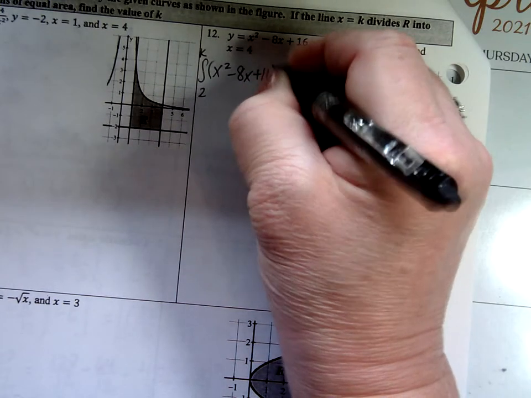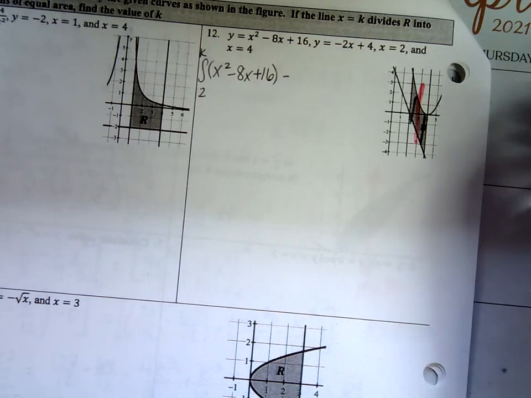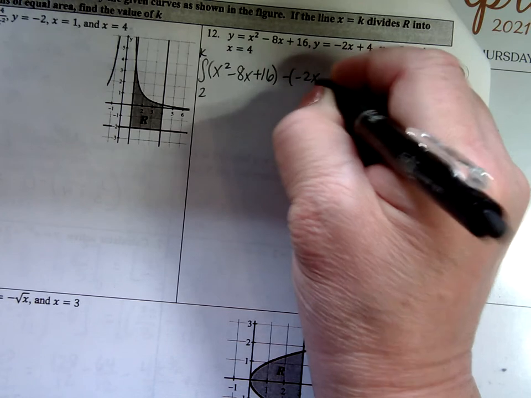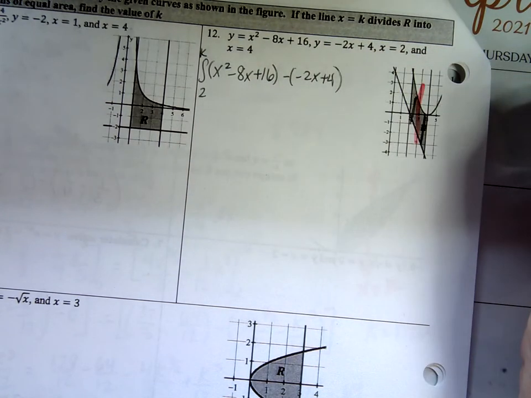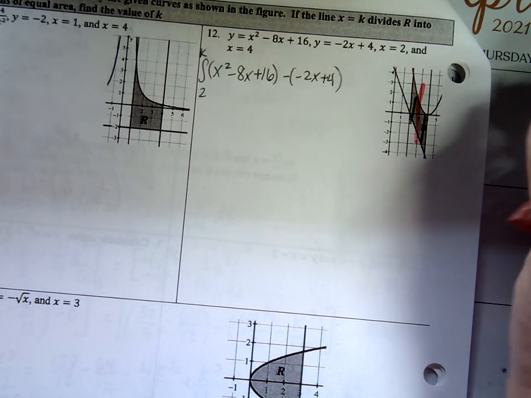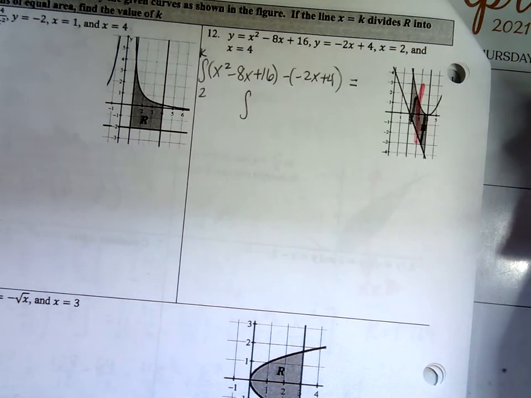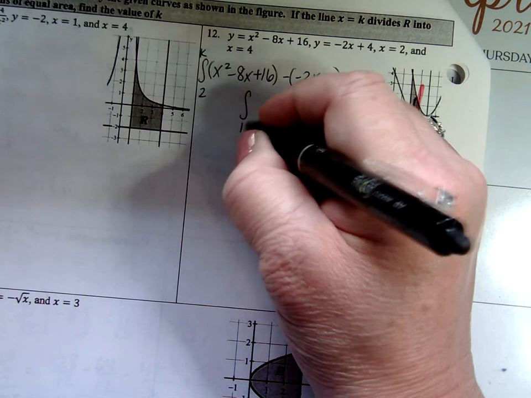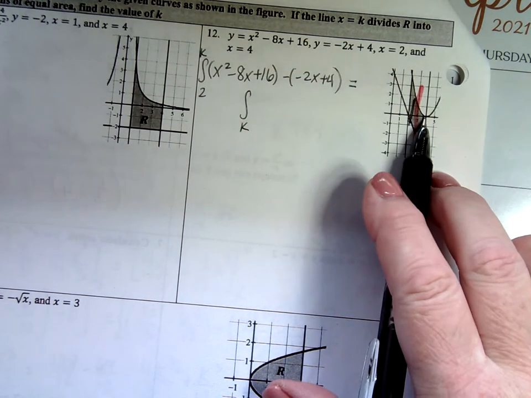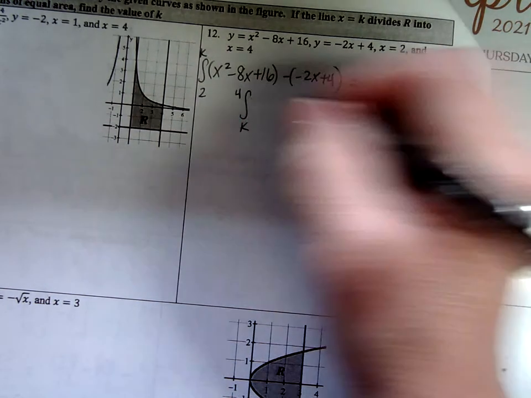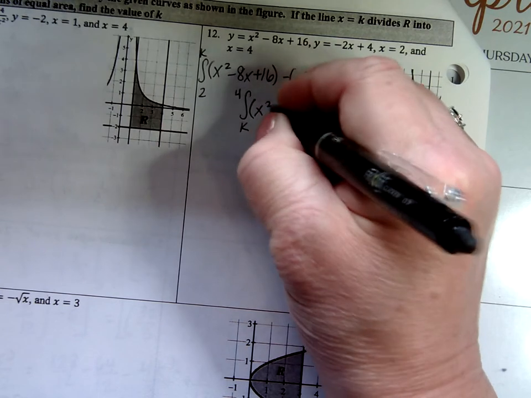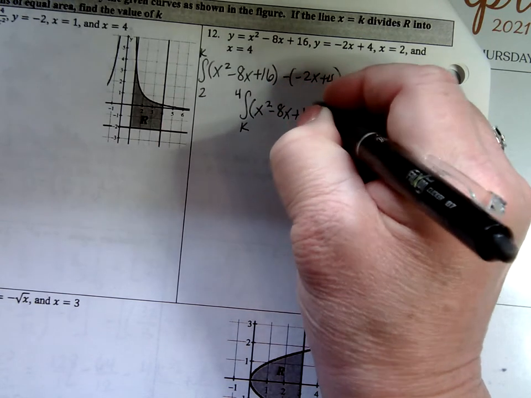Bottom is the line, negative 2x plus 4. Now that has to equal the second one, which is going from K to, where does it end? 4. Same thing. Top is the parabola. Bottom is the line.